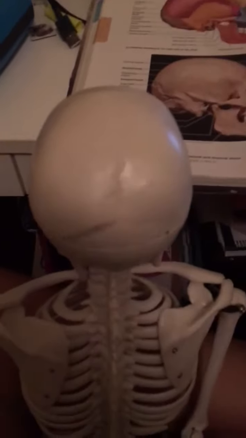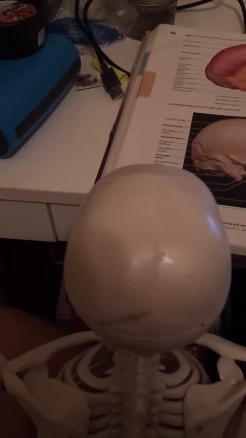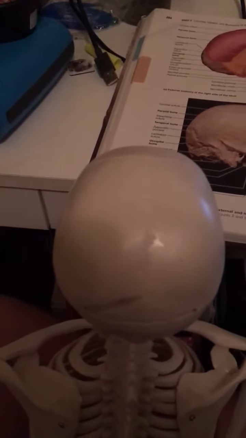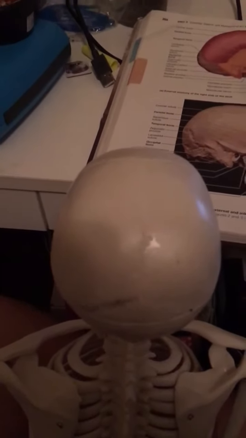In the ethmoid, in the internal view, the crista galli, what does it do? That's where the falx cerebri attaches anteriorly to the skull, and then we have the cribriform plate, and the olfactory nerve fibers pass through those holes.